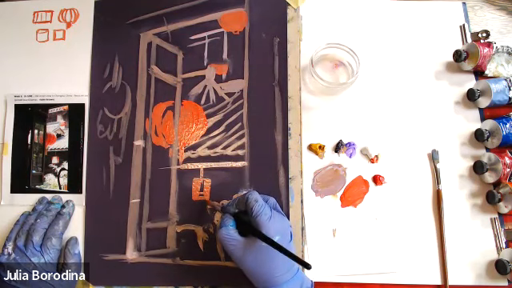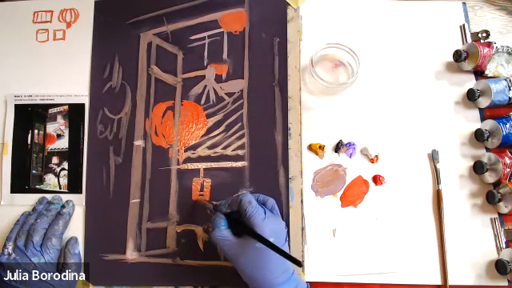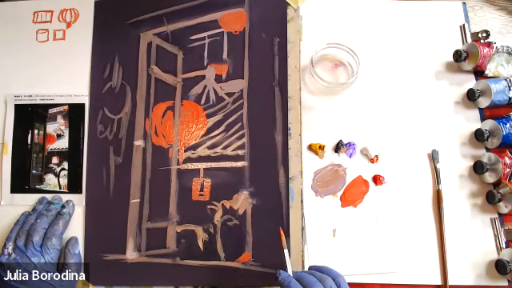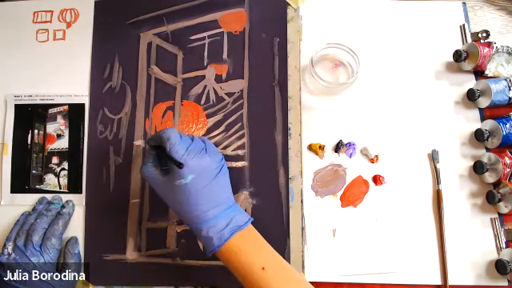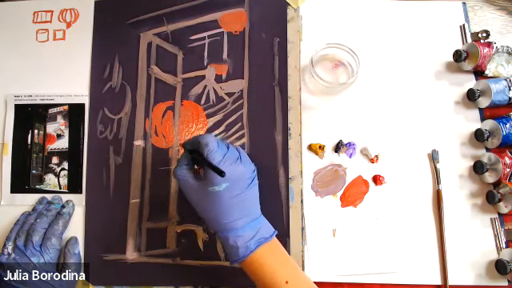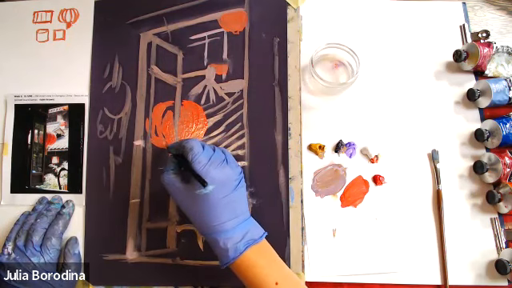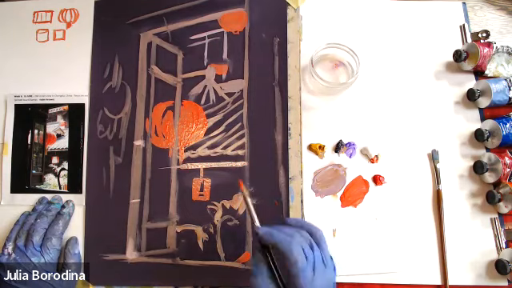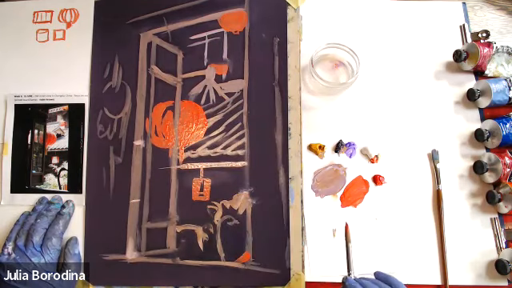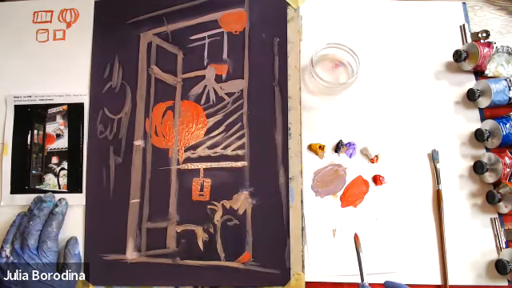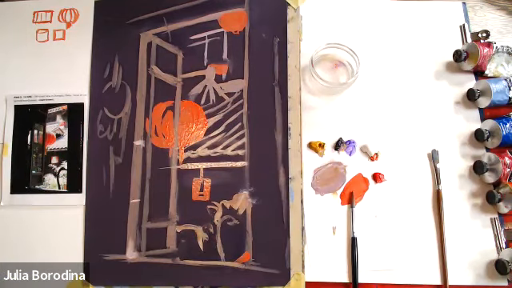That's where the rules of a painting come in to make it much more pleasant in comparison to the exact photograph. Okay, I think I'm happy with my sketch here.